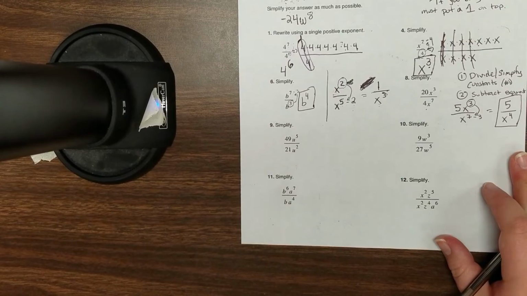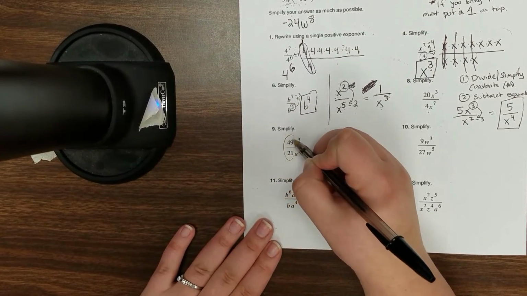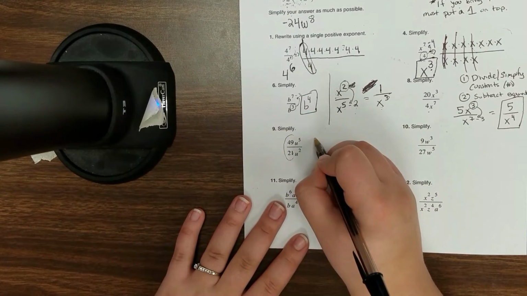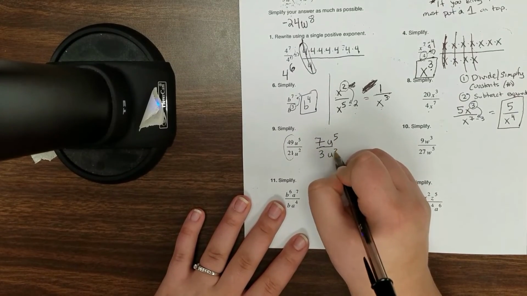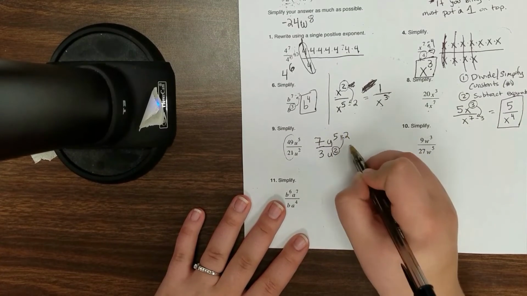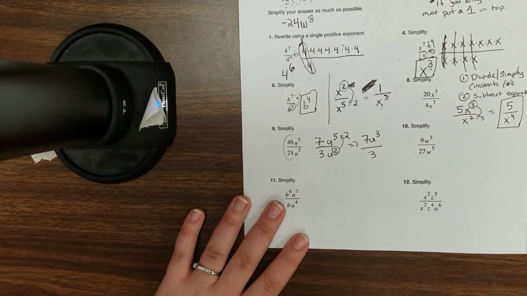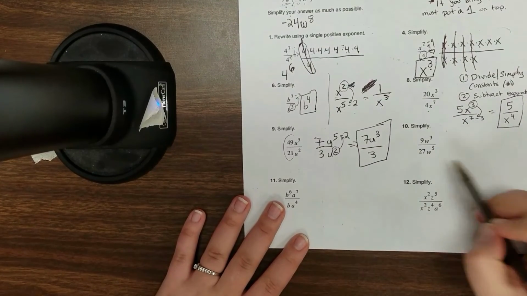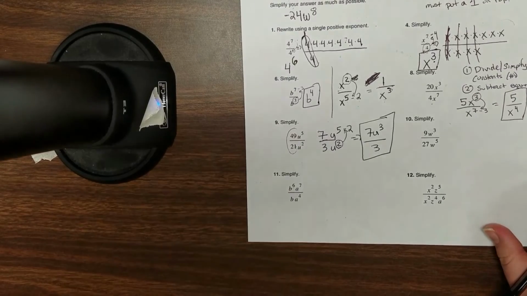Okay, number 9. And we need to simplify this fraction. So in your calculators, you can put 49 ABC 21. And when you do that, you're going to get 7 over 3. We still have u to the 5th over u squared. So we're going to bring the u, the 2nd power, up to the top because that's my smaller one. We're going 7u to the 3rd over 3. We still keep it over 3. This would be our answer right here. I'm going to leave number 10 for you to try on your own. But before we end, we do need to go over number 11.